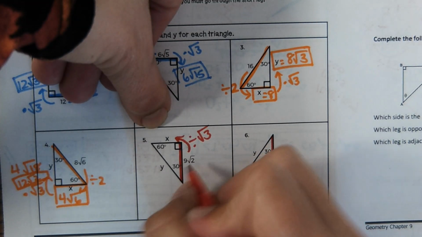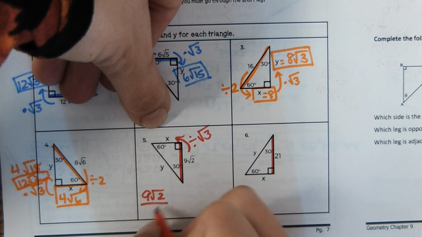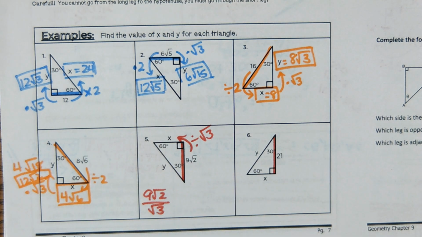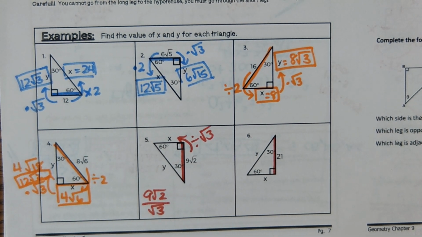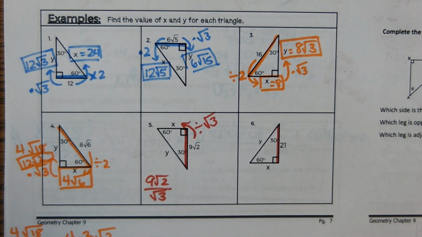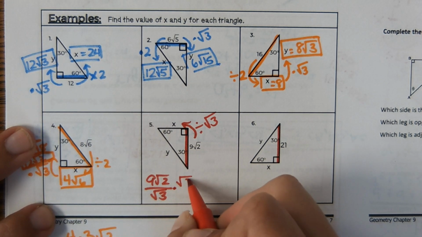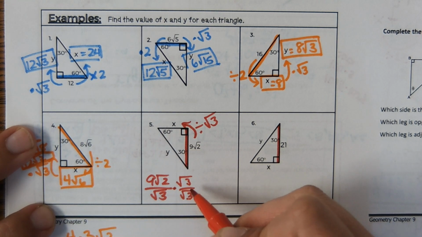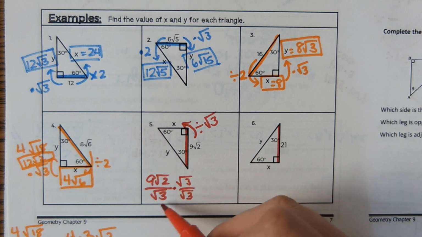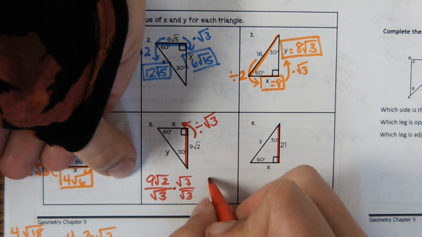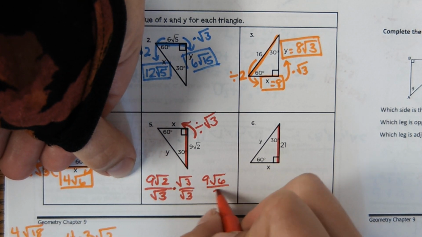So 9 square root of 2 divided by square root of 3. And we can't have that radical as a denominator, so we multiply by square root of 3 over square root of 3. We're multiplying by 1, but this will get rid of that radical as a denominator. So we get 9 square root of 6 over 3.